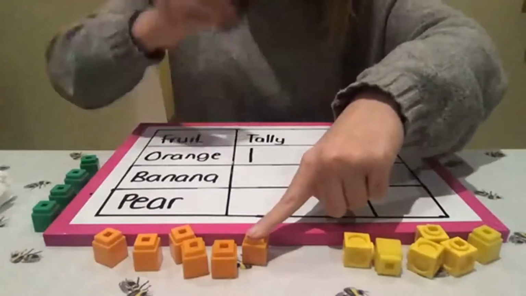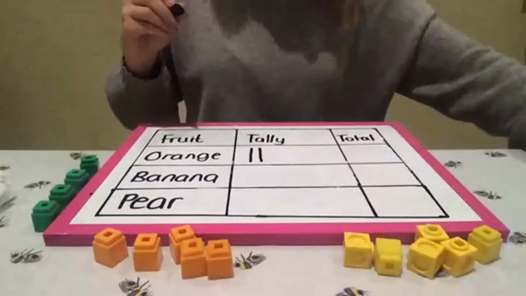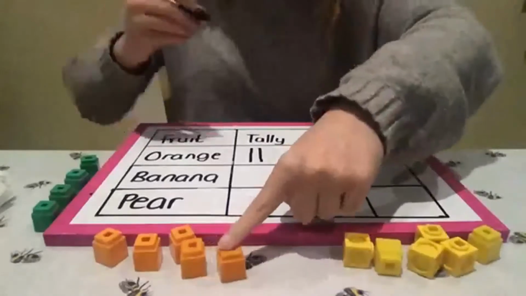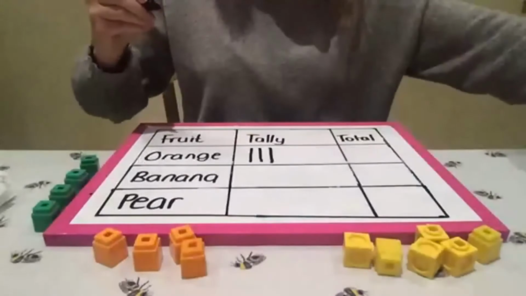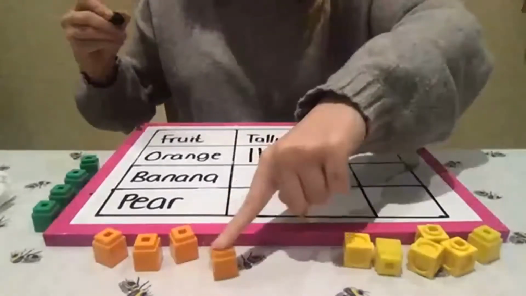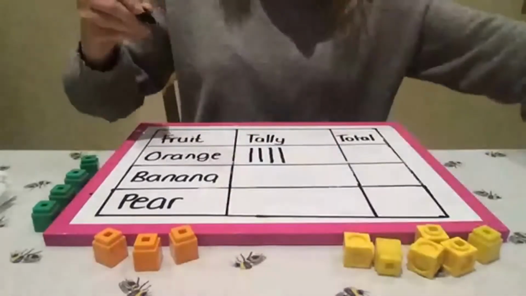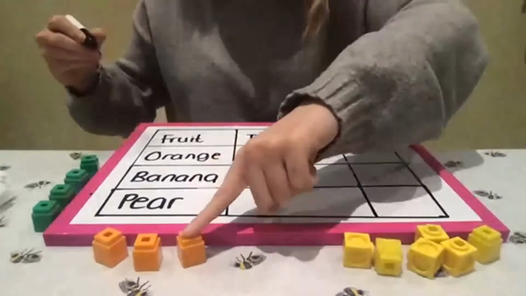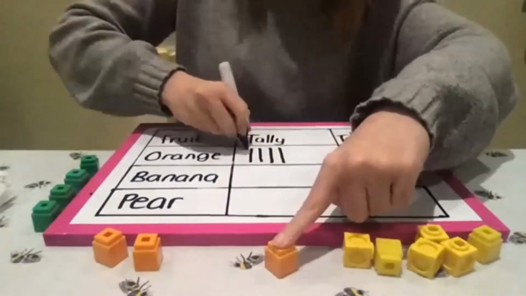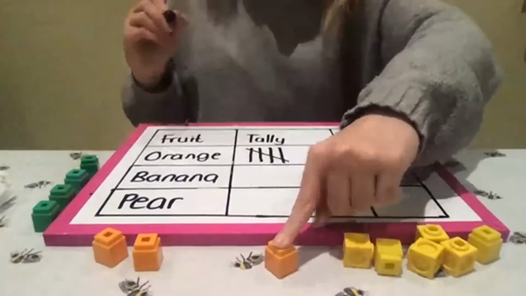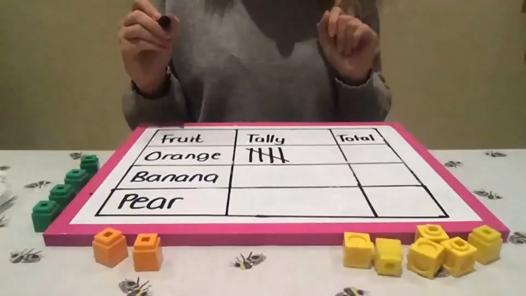On the second one, I draw my tally and then move it out of the way. The third, I draw my tally and I move it out of the way. The next one, I draw my tally and move it out of the way. Now this is my 5th person who said orange. So therefore, to represent the 5th orange, I need to draw a diagonal line through the last 4 tally marks. And then I can move that 5th orange out of the way.